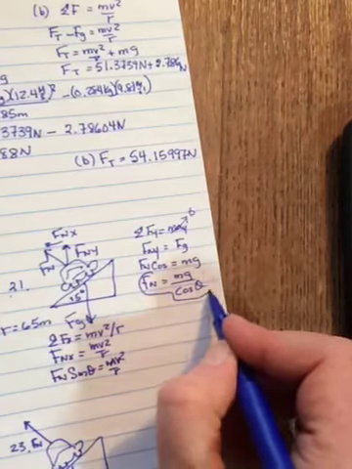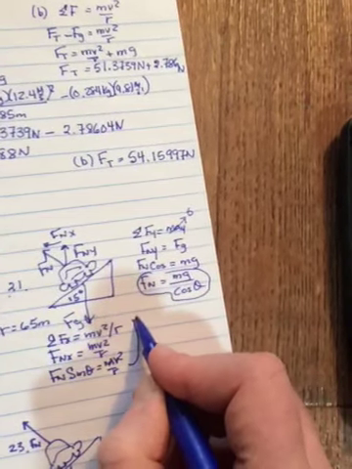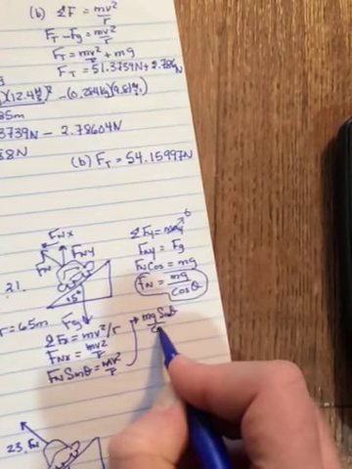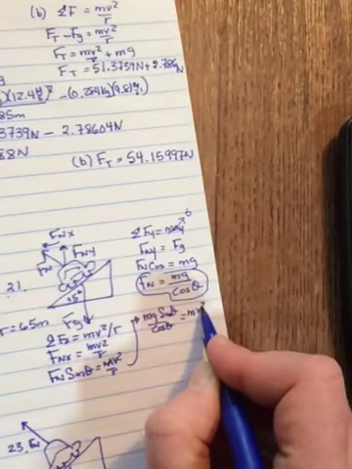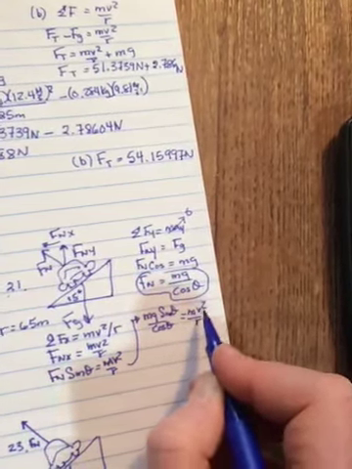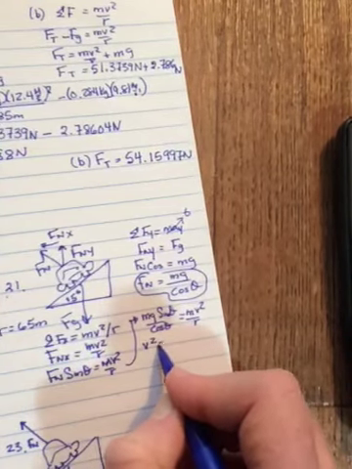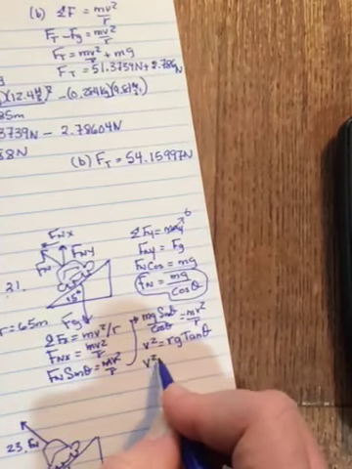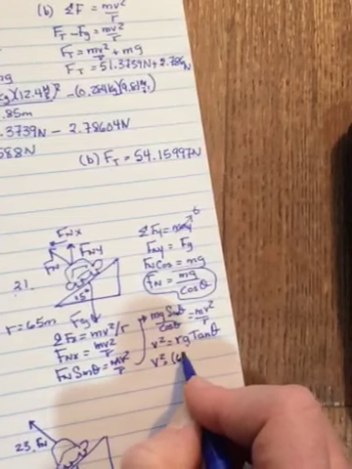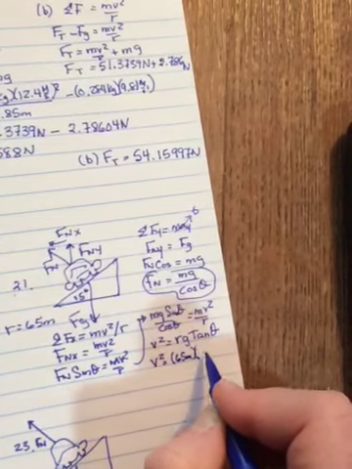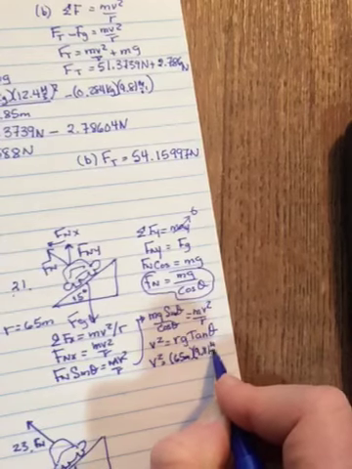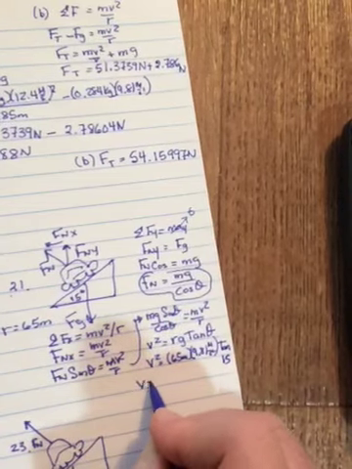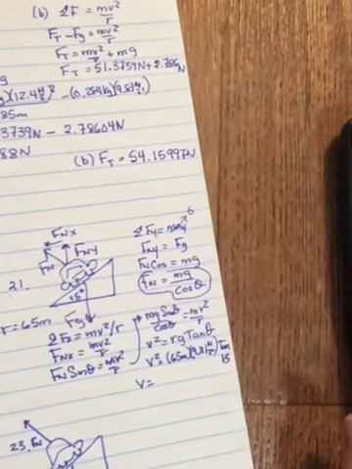Now where F_n is, fill in mg over cos theta. So it becomes mg sine theta over cos theta is equal to mv squared over r. The m's cancel. You're solving for v, so v squared is equal to r times g times tan theta. So v squared is equal to r was 65 meters, g is 9.81 meters per second squared, and that is the tan of 15. Remember, that's v squared, so you need to take the square root.